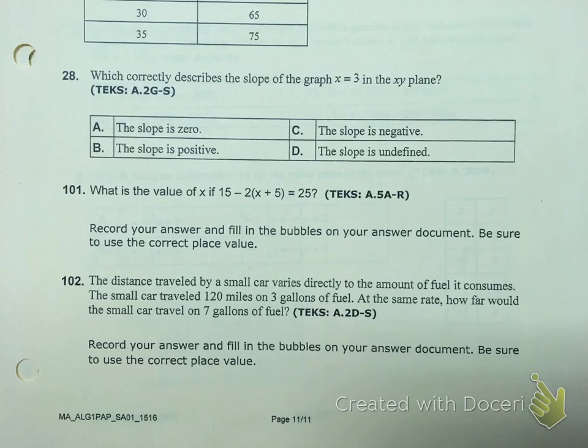For number 28, it says the slope of the graph x equals 3. Well, if we think about where your x-axis is, we know we have y up here and we have x. So if it says x equals 3, we have 1, 2, 3. So if x is 3, we know we have a point right here, but x is also 3 right here. It's also 3 right here. X is 3 on all these points. So if you think about what kind of line that makes, it makes a vertical line, because if x equals 3, it's always going to be on a vertical line there.